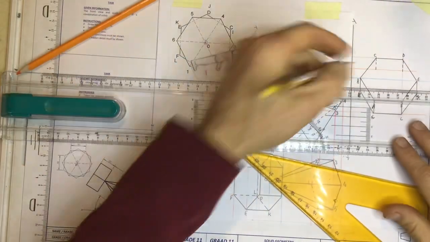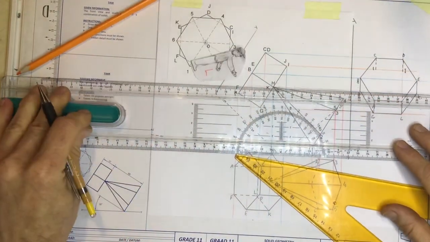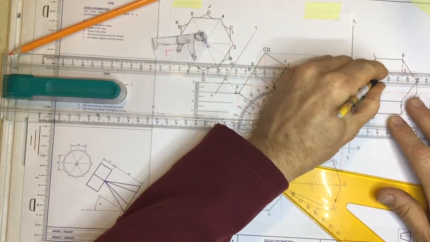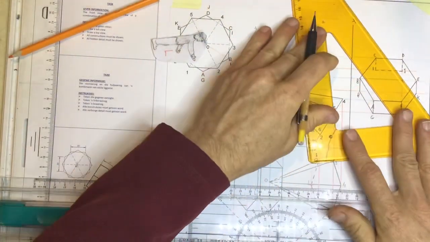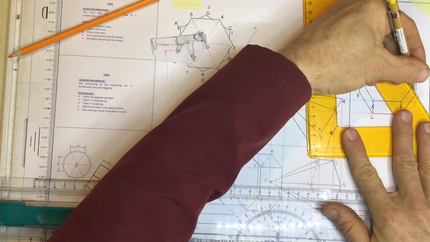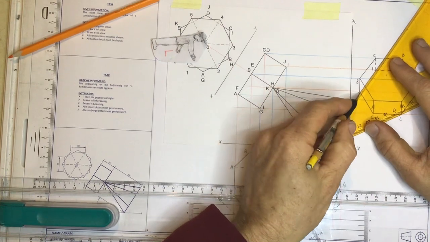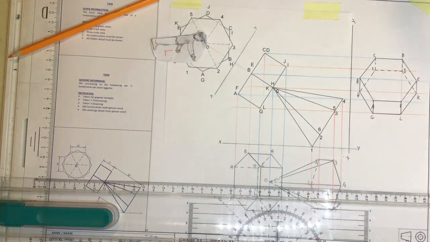I've got I and J over there. Is that correct? Yep, that's correct. And then I have hidden detail going across from I to J. I've got hidden detail that's going to go from J to K. And I'm going to have hidden detail going from H to I. Over there. Right, that's your prism done.